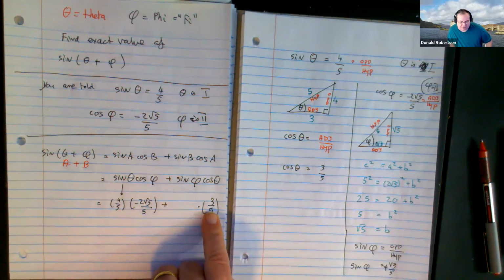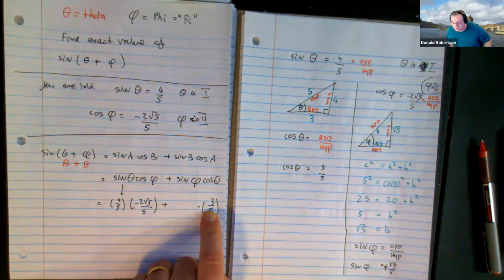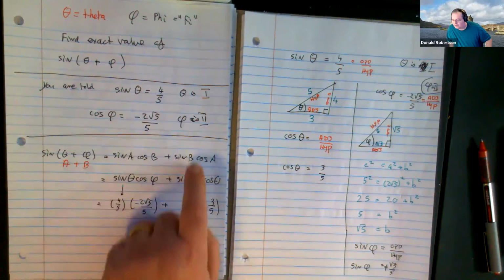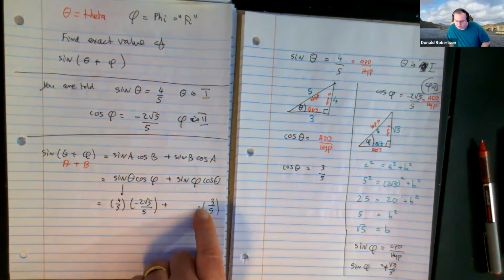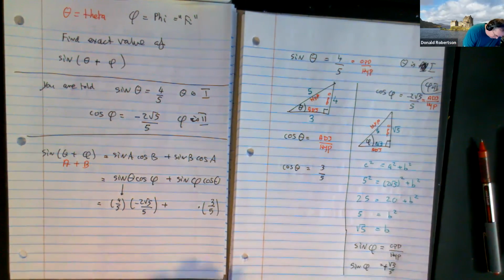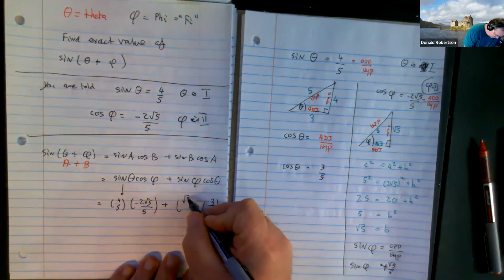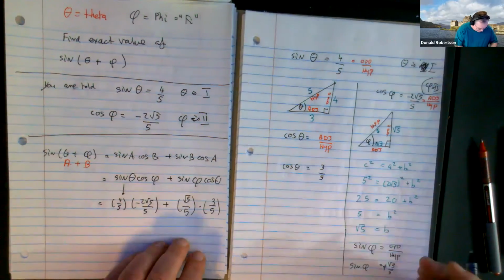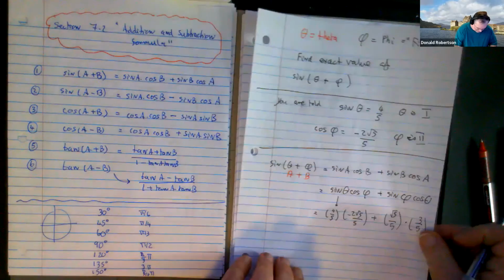Now, do you know this one over here? Shouldn't I have checked that it was actually positive 3/5? Because it could be negative, couldn't it, if it was a different quadrant? But since it was in the first quadrant, isn't it obviously positive? So I didn't worry about it, right? But in this one here, it was worth checking. So we have now got root 5 over 5. You still with me?